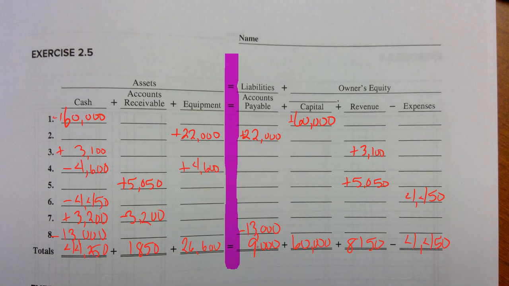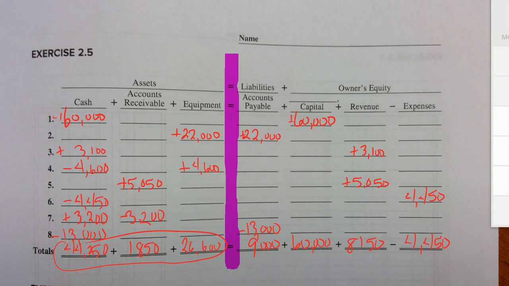Okay, now to double check that our work is correct, add together all of the assets. So adding together the cash, the accounts receivable, and equipment, you should come up with 72,700. And then when you add together the liabilities, 9,000 plus capital, 60,000 plus revenue, 8,150, subtract expenses, 4,450, you should come up with 72,700.